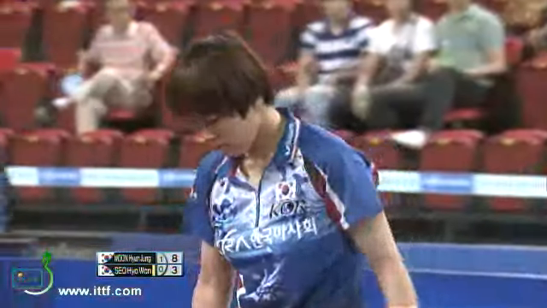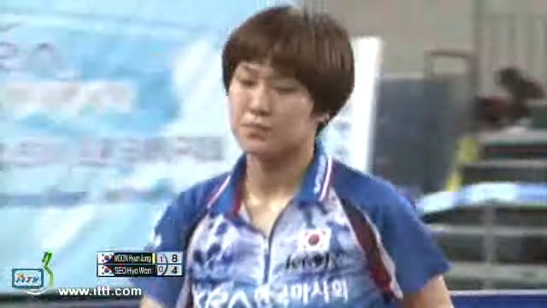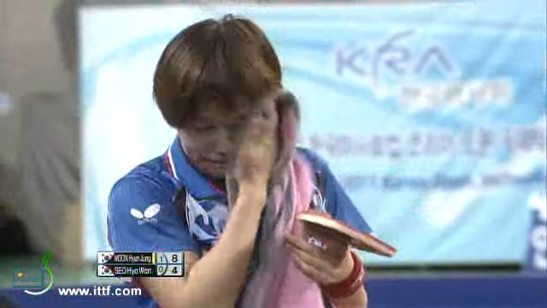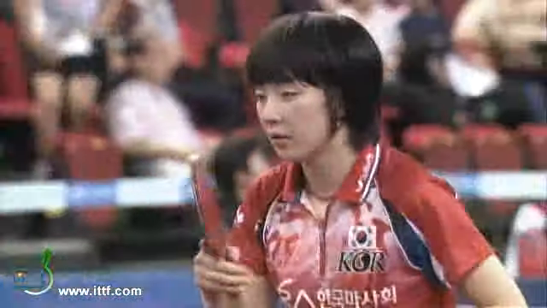She misses that one, but she's still got a 4-point lead, and I've absolutely no doubt she'll go on and win this game. Lovely Saturday afternoon in Korea.